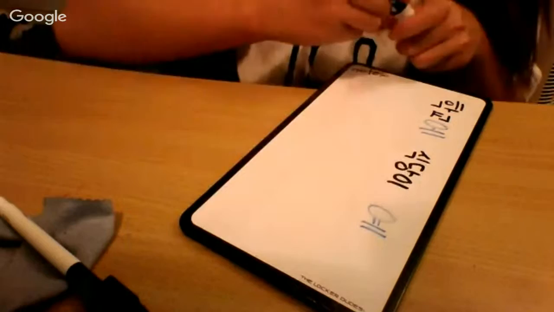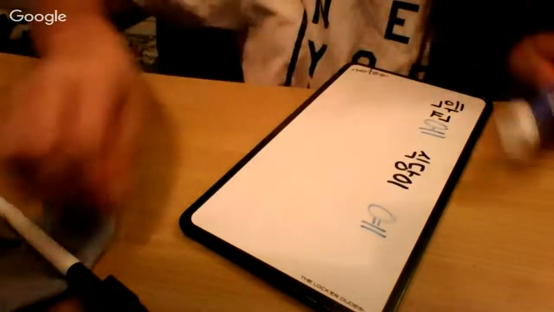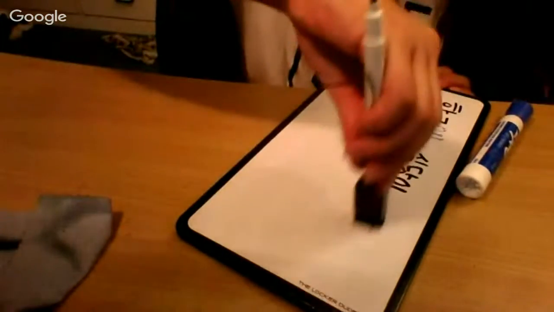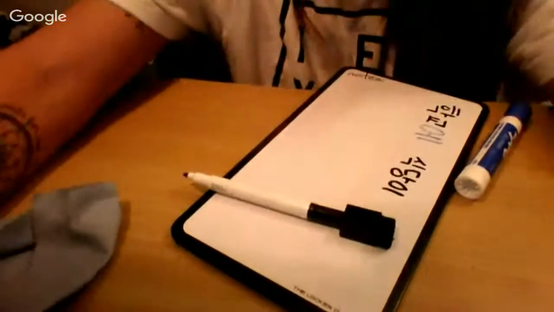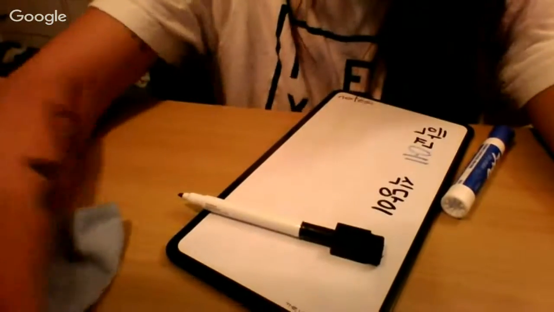I think I forgot how to write. Oh my goodness, I forgot how to write Korean. I'm so embarrassed right now. Alright, let me just look this up really quick because I do have it on here.